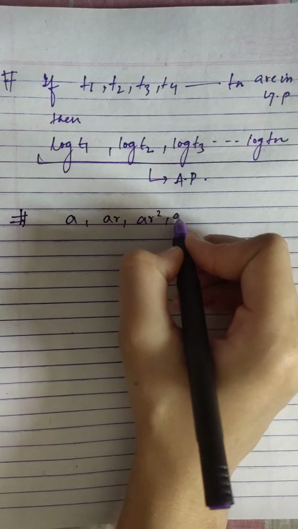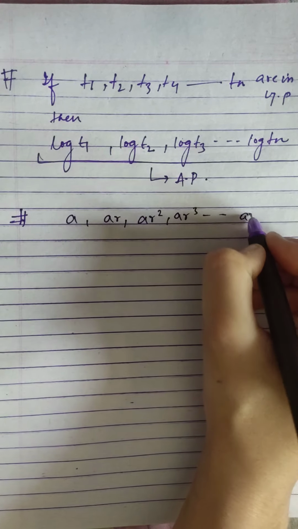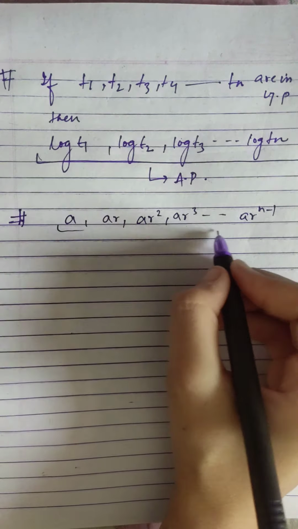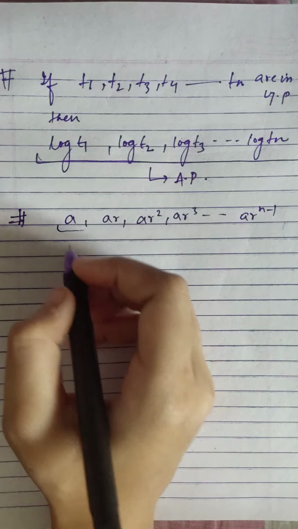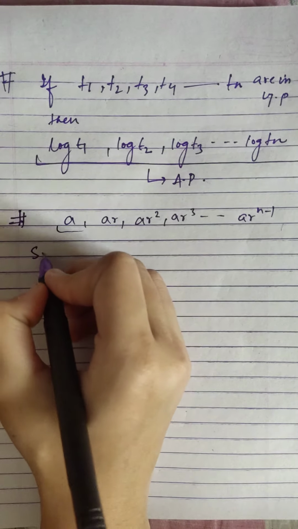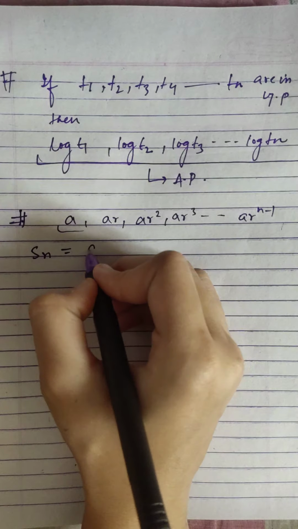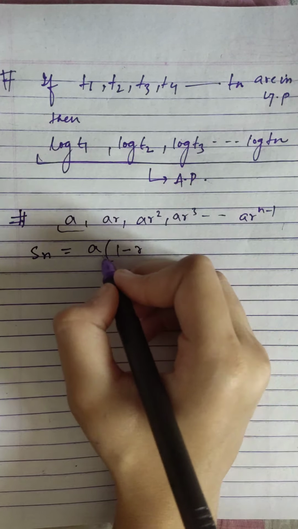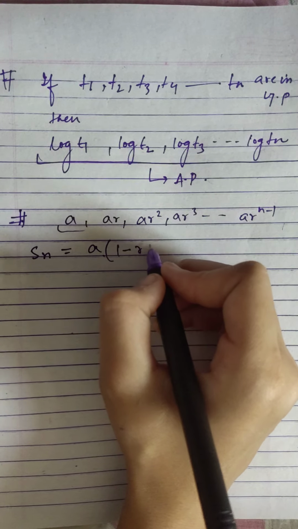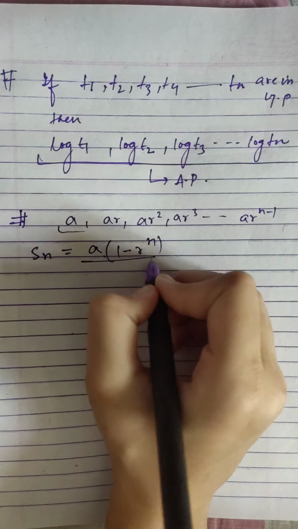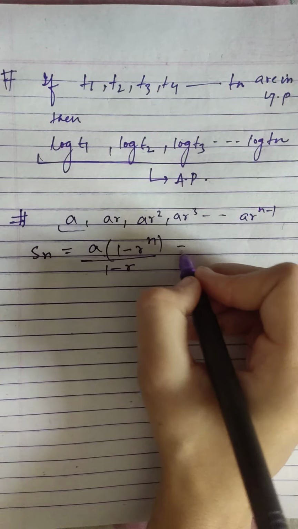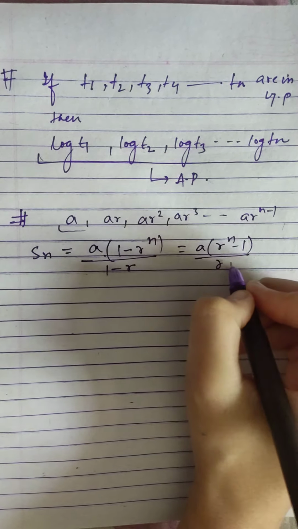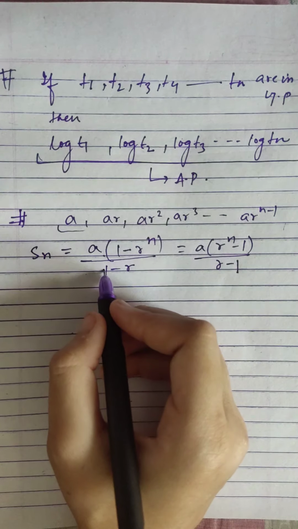A, AR, AR square, AR cube, up to AR to the power n minus 1. If you want to sum all these terms of the GP, then the formula for calculating is A into 1 minus R to the power n upon 1 minus R, or A into R to the power n minus 1 upon R minus 1. Okay, and what is the condition?